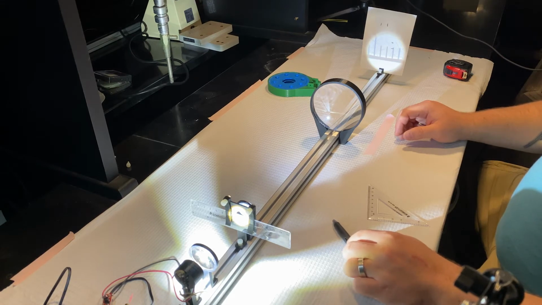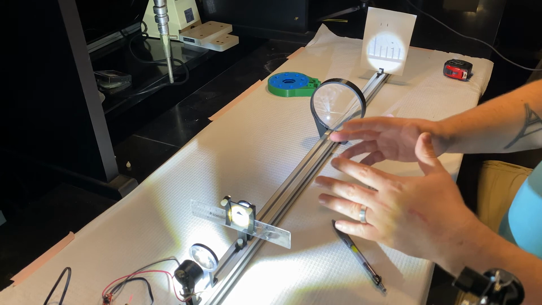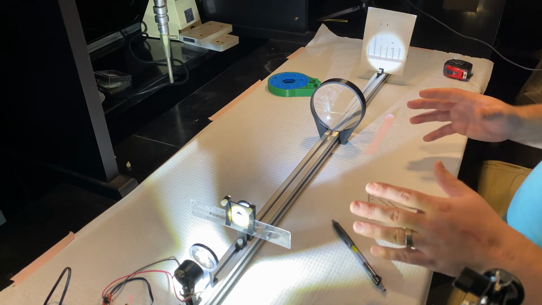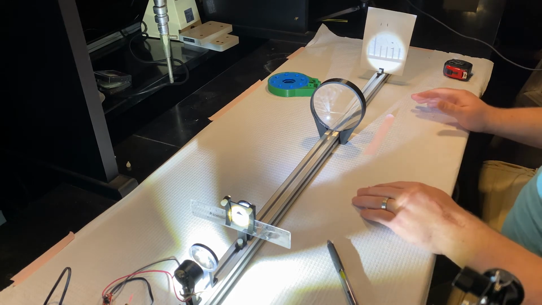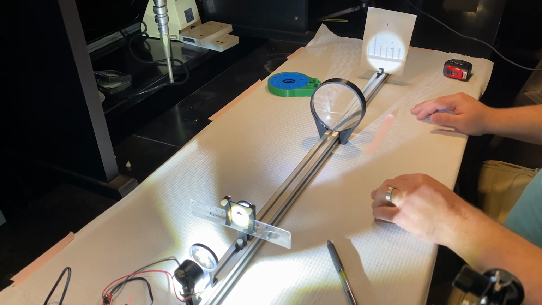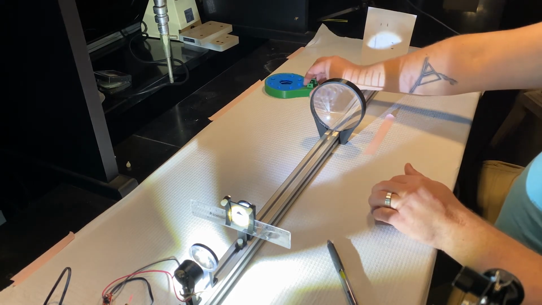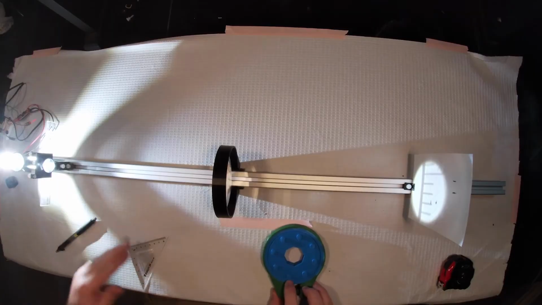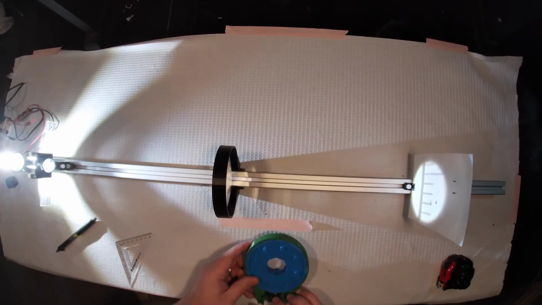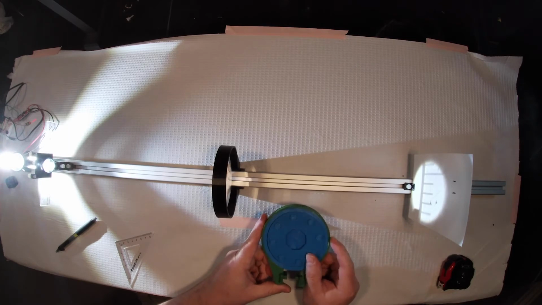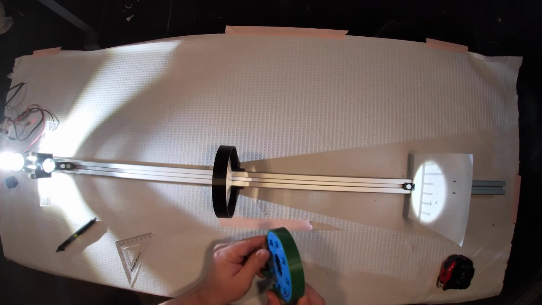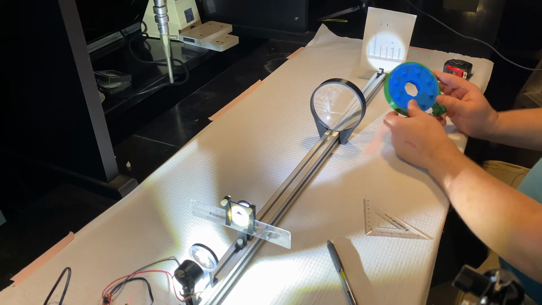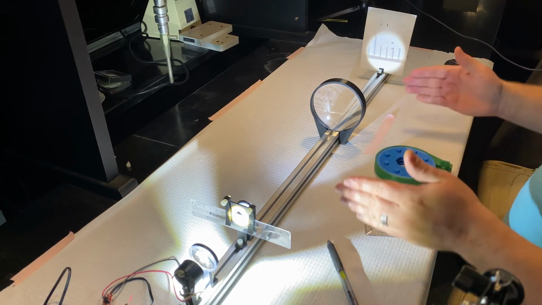So what we're going to be doing now is messing with this sort of infinity corrected system so that we get conjugate image planes. We're going to be mounting our sample not 1 focal length away from our objective, and we're going to be using this little iris to find where there are conjugate image planes.